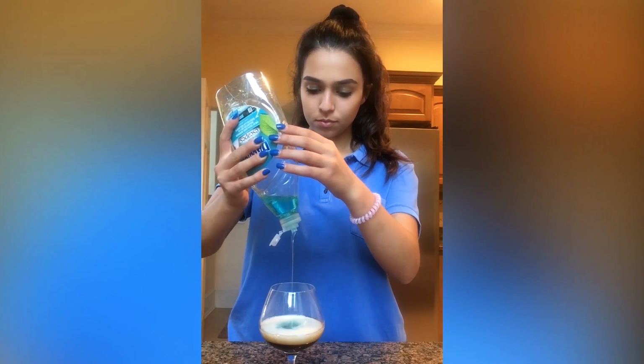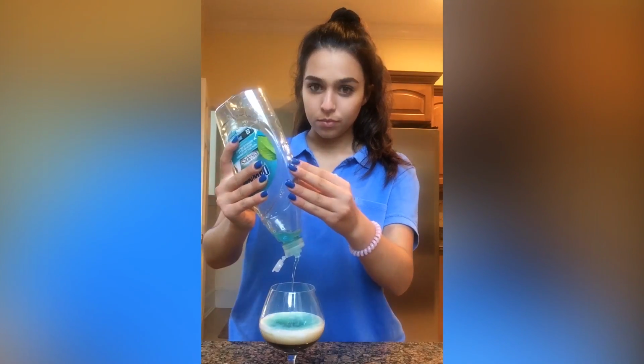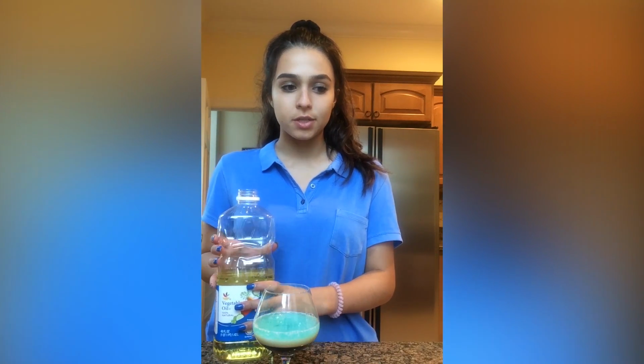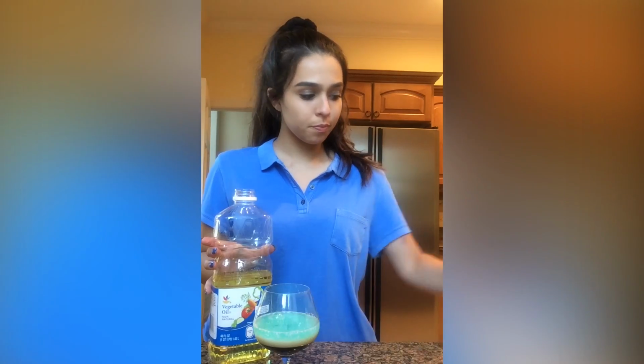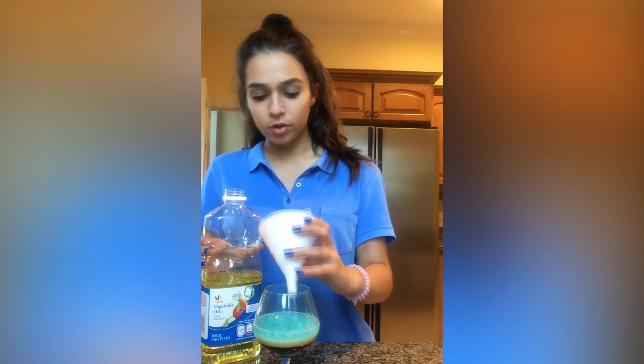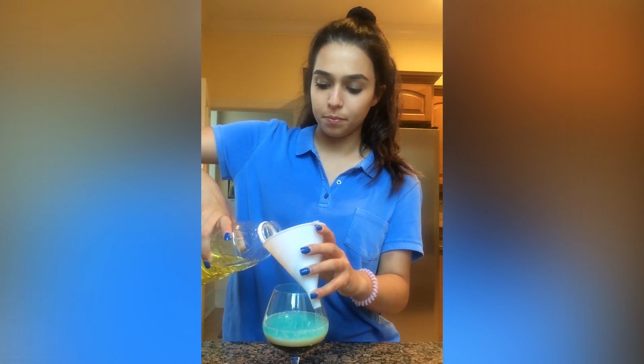My third substance is dish soap because its density is 1.06 grams per milliliter. My second to last substance is vegetable oil because its density is 0.917 grams per milliliter. And what you want to do is get a funnel and aim it to the side and slowly pour your vegetable oil in.